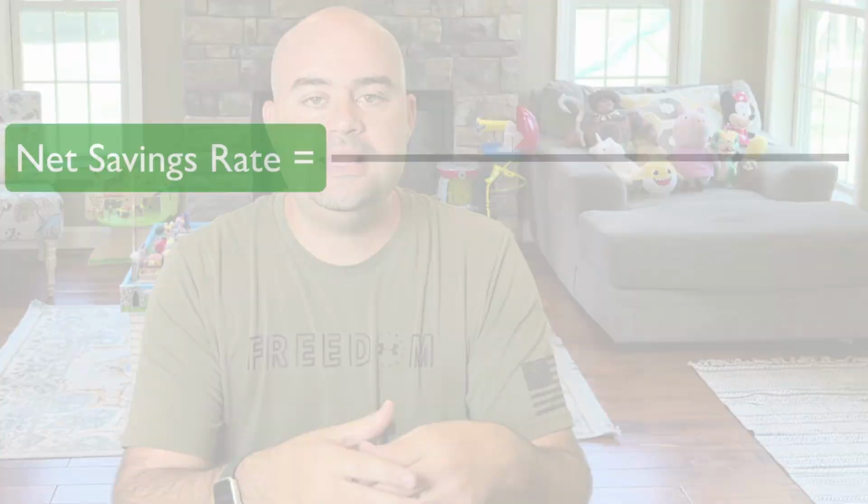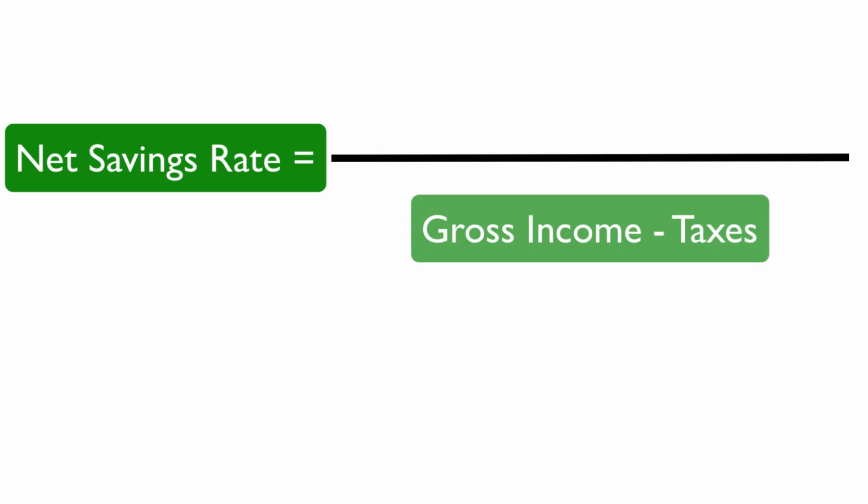All right, so savings rate. What is a savings rate? Very simply put, it is just the percentage of your income that you are currently saving and investing. The way that I like to calculate it, and the way that I think you should use, is what's called the net savings rate. That is when you take your income, so your gross income, but you subtract out the taxes that you pay. All right, so your federal income taxes, state income taxes, your FICA taxes, you subtract that out.